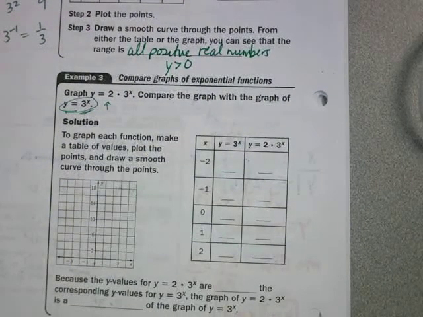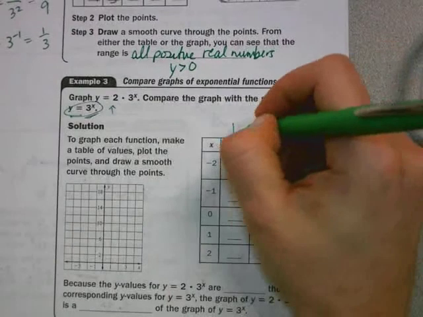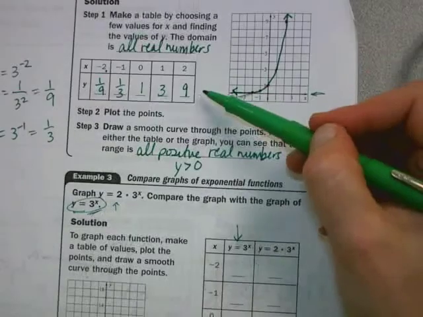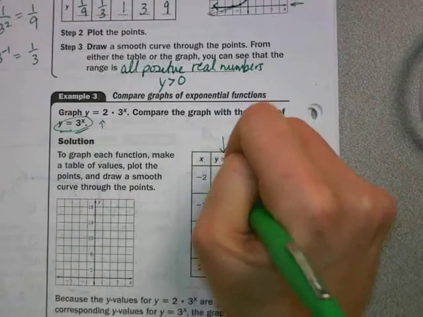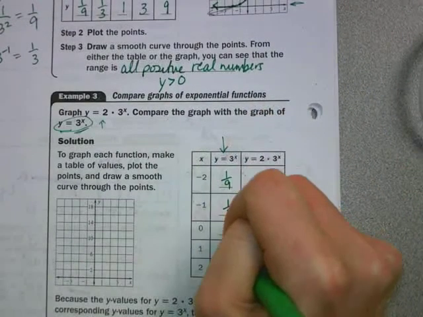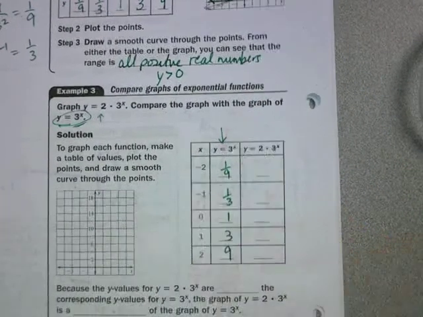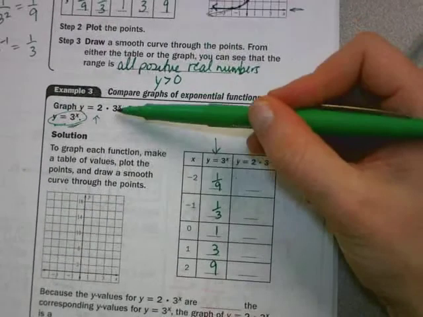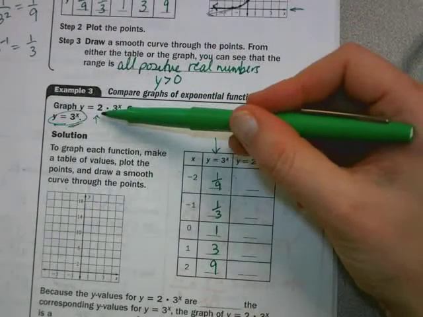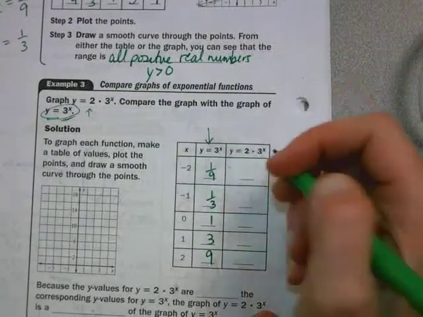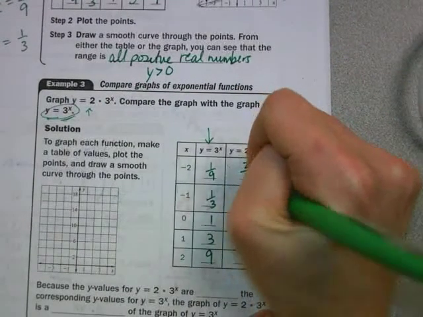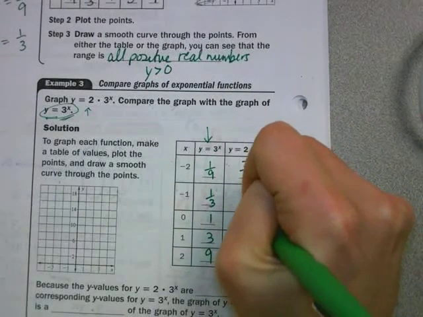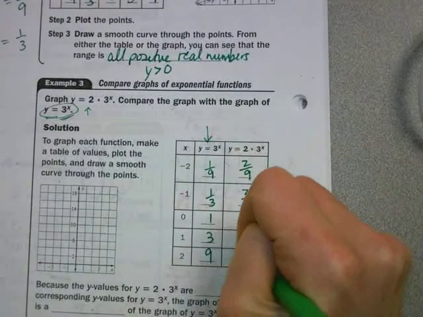So the first thing they want us to do is we're just going to fill in our table so we can see what happens with the y values. So we're using the same values from our y up here. So 1/9, 1/3, 1, 3, and 9. Well, now what are you doing then? You're doing the same y equals 3^x, and then you're just doubling it. You're multiplying it by 2. So that's kind of helpful that we had that last table, because now we just multiply each one by 2. So 2/9, 2/3, 2, 6, and 18.